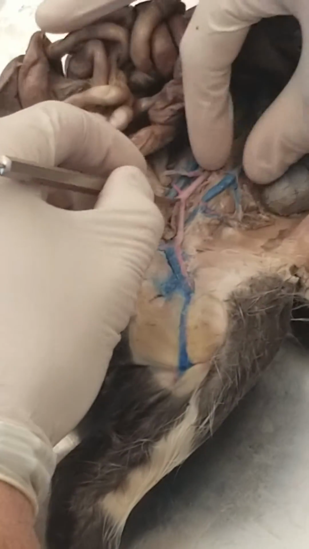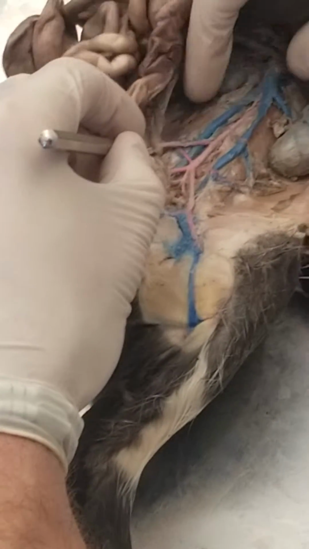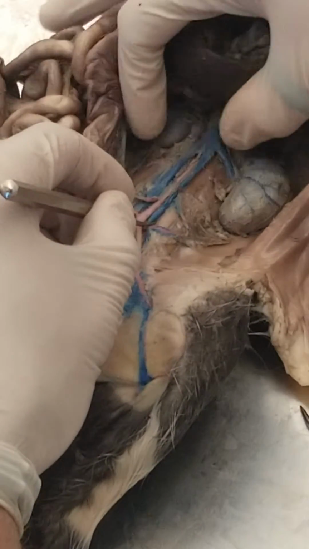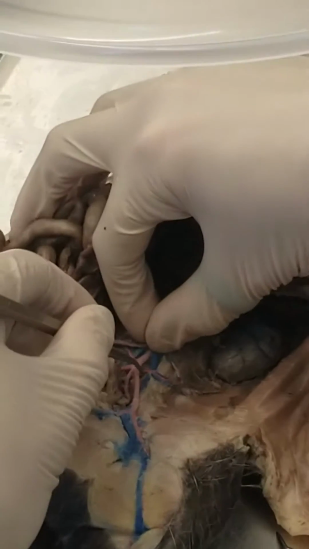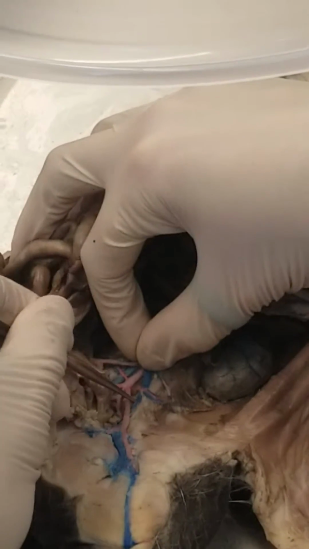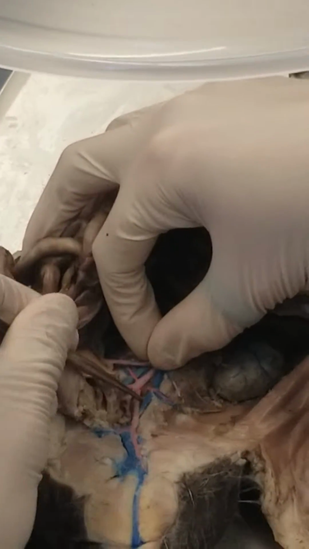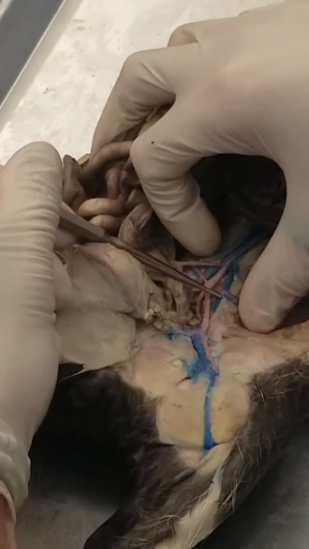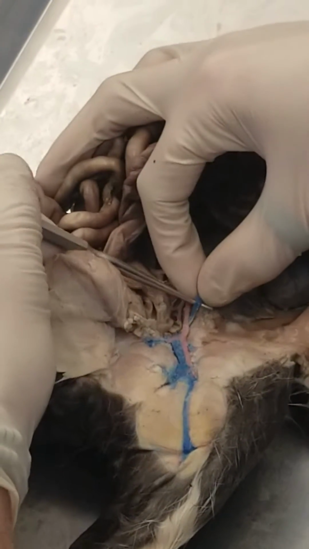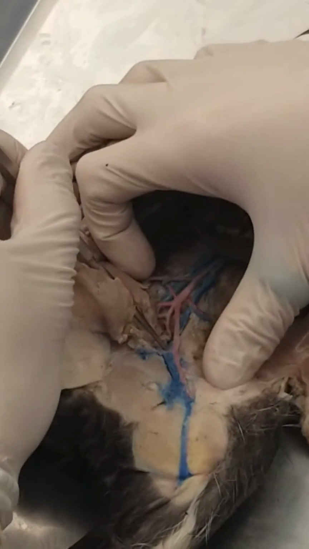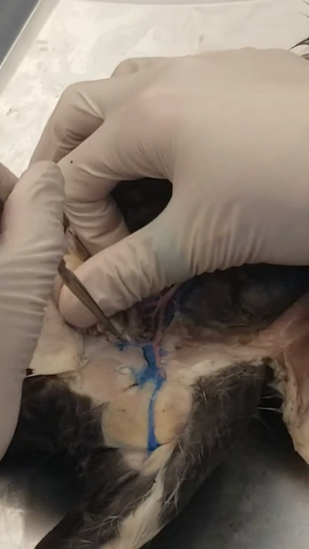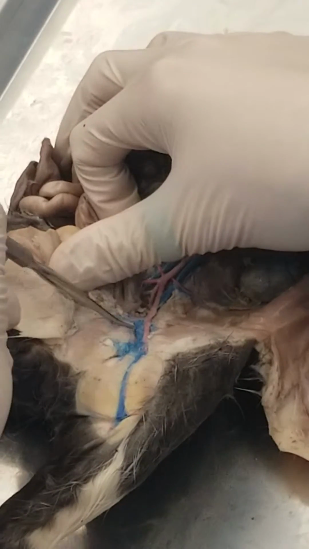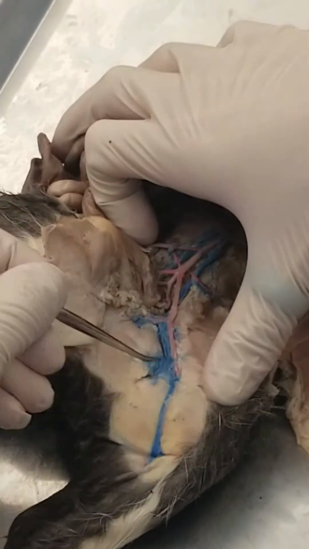As for the veins, I've never seen this before. It's supposed to split here and not freak me out. And you have your common iliac vein. It splits here again into your external, and then internal is going up here. You can see a little bit of the blue trace up. External iliac vein, internal iliac vein.